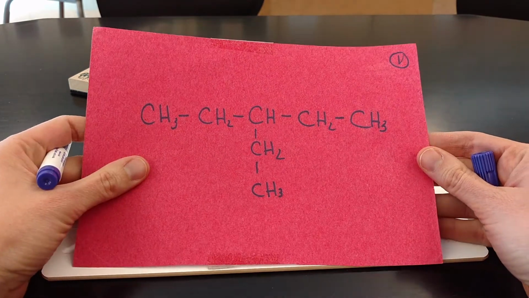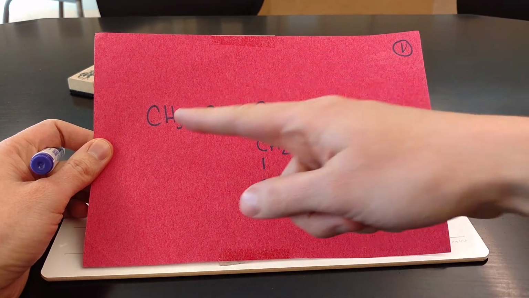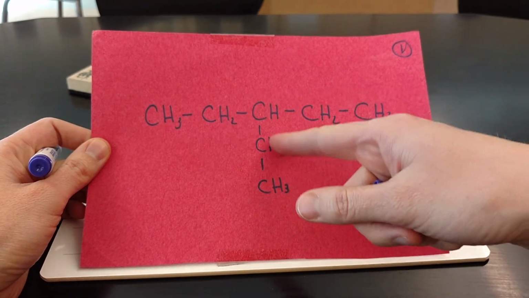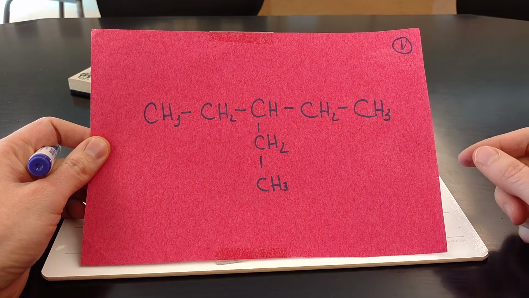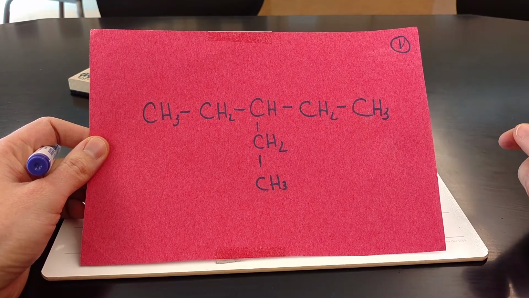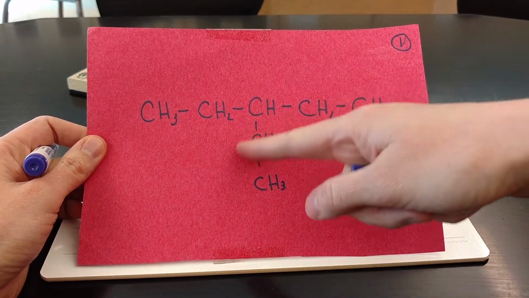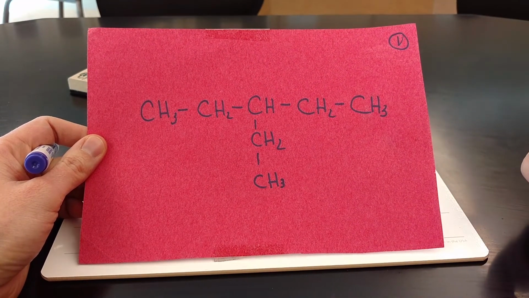If we look at this, the first step, remember, is find that longest chain. So if we count here, 1, 2, 3, 4, 5, that's 5. 1, 2, 3, 4, 5, that's also 5. 1, 2, 3, 4, 5, all of them are 5. So it doesn't matter what you decide to make your parent chain, it's definitely going to have 5 carbons. I would usually just say, well, they're all 5, that's going to be my parent, this becomes my branch. Then we're going to go ahead and number the parent chain.